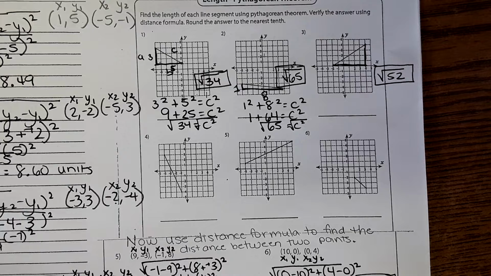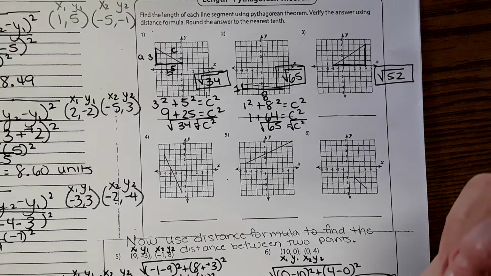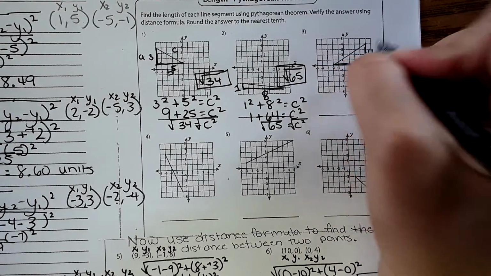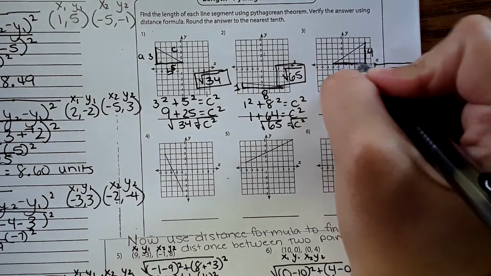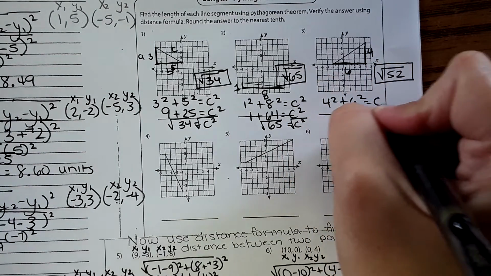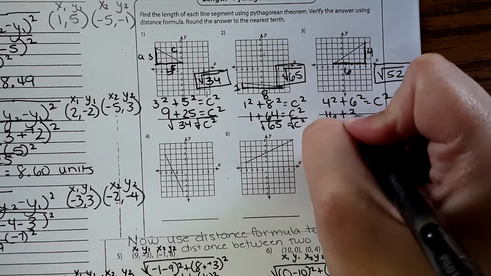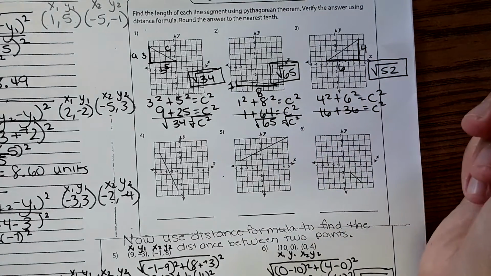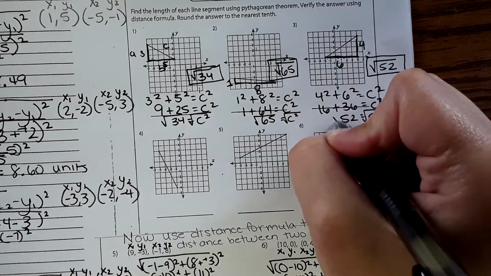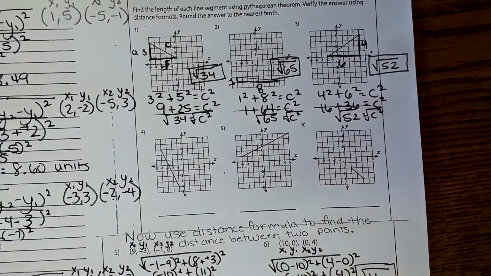For those finishing up, if you got square root of 52, that means you did it right. If you didn't get square root of 52, let's look at it. 1, 2, 3, 4 units here. 6 units here. 16 plus 36 equals c squared. And then this is 52 equals c squared. Square root of both sides. So the answer is square root of 52.